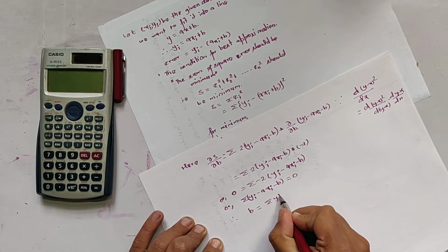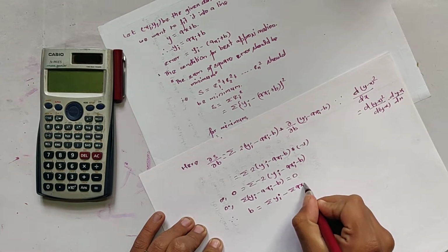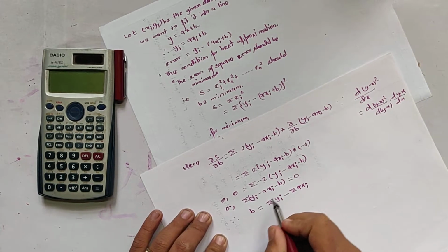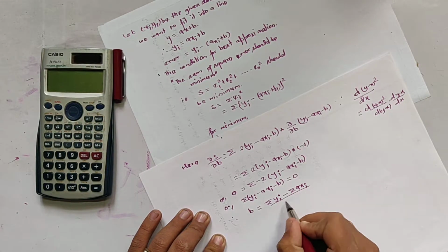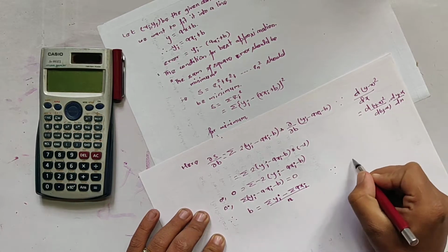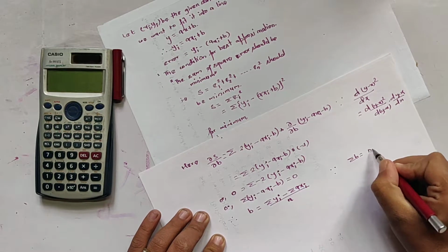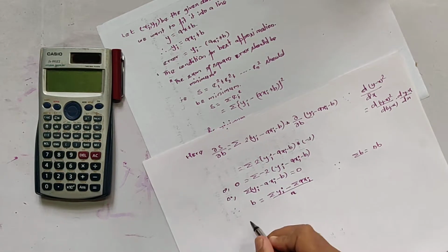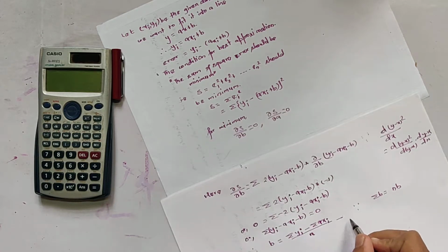Therefore b becomes (summation yi minus a summation xi) by n, because summation of b, with b added n times, is nb. So this is my equation 1.